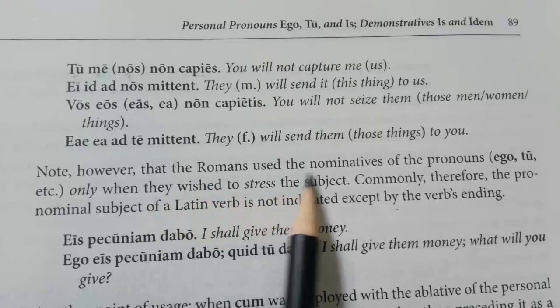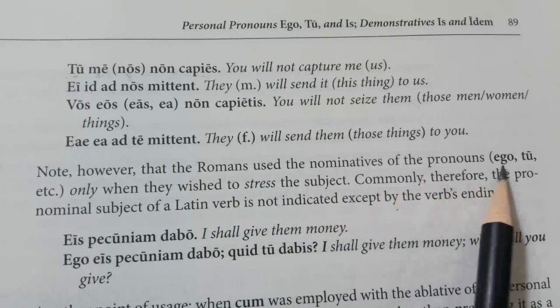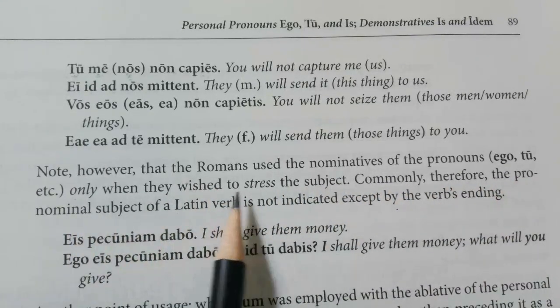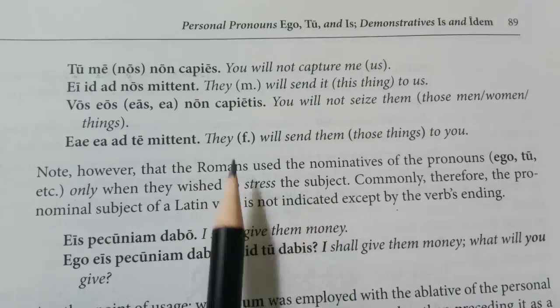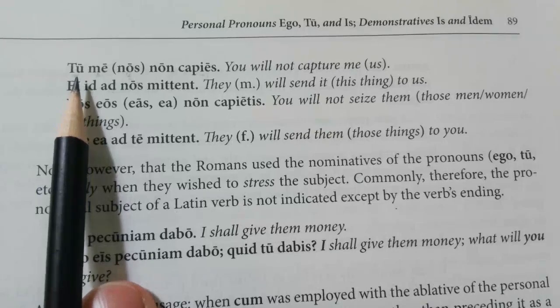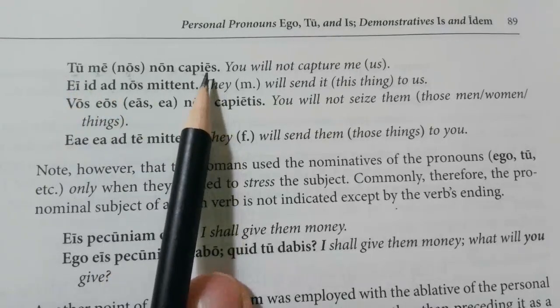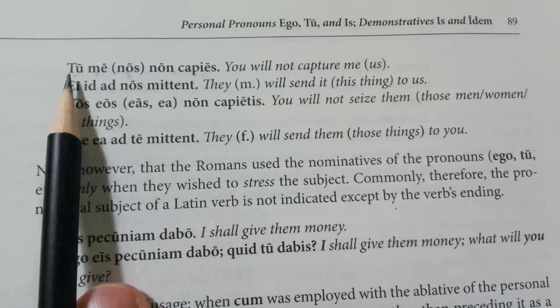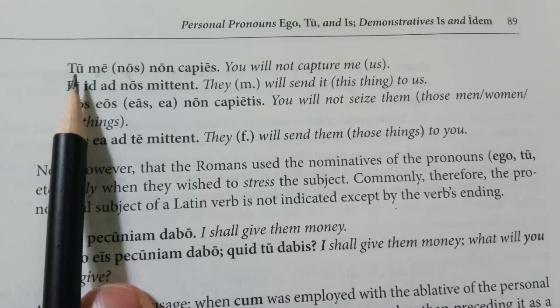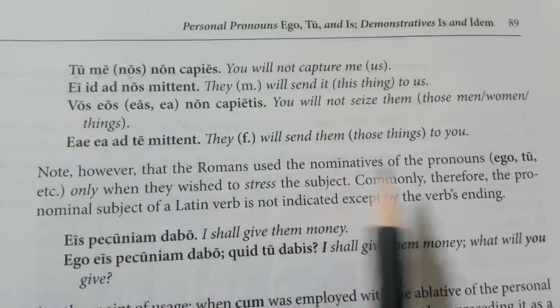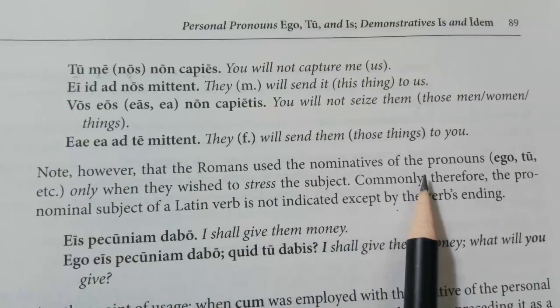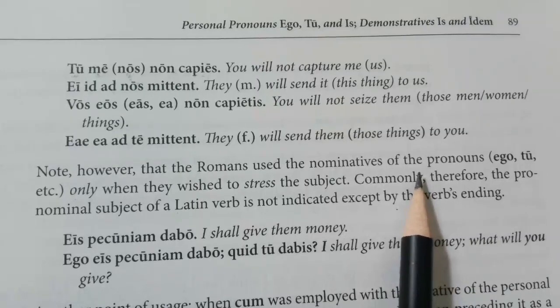Note, however, that the Romans used the nominatives of the pronouns ego, tu, etc. only when they wish to stress the subject. I mentioned this just a second ago. It's not typical that the Romans would be redundant like this, right? We already know it's second person singular. We don't have to use a second person personal pronoun tu. We're doing that in these samples to help us learn the personal pronoun here. But you won't see this typically in Latin, okay?